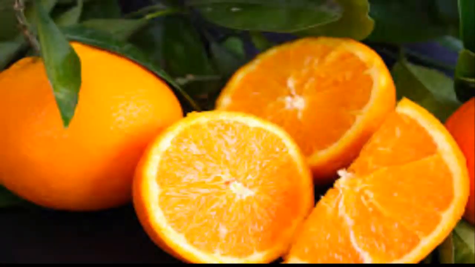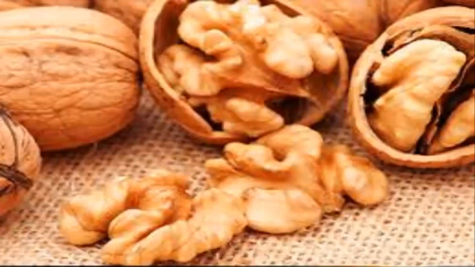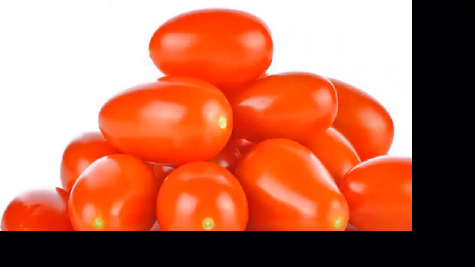Now we will give you some foods that will help you improve the functioning of your circulatory system. Orange is a fruit that strengthens the capillary walls, prevents accumulation of blood plaques, and has flavonoids that reduce the bad cholesterol in the blood. Ginger stimulates circulation, helps to absorb nutrients, and helps good oxygenation. It also dilates blood vessels and counteracts bad cholesterol.